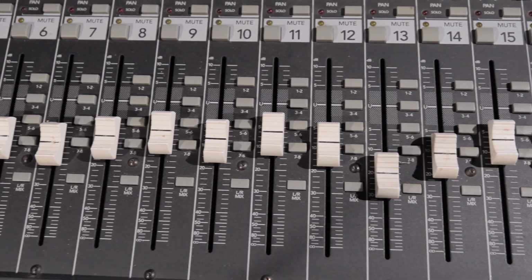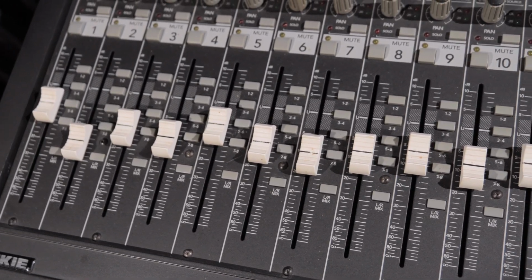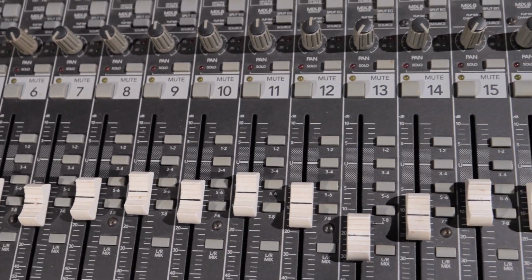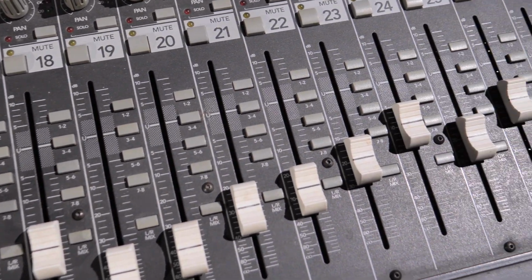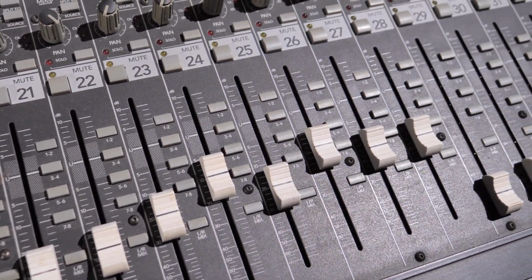So the first thing you see is this row of faders. It's going to look familiar to anybody that has a DAW. You'll have these faders represented quite literally in the DAW itself.